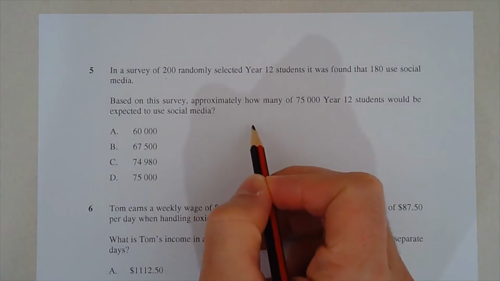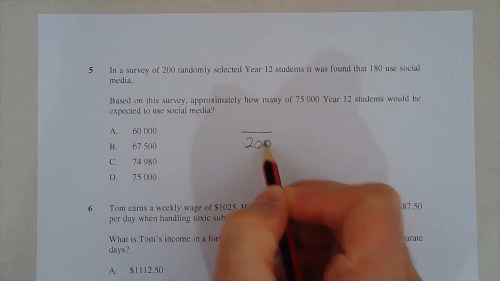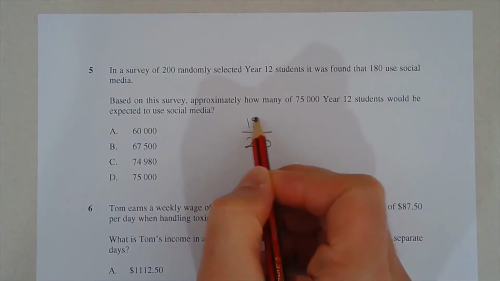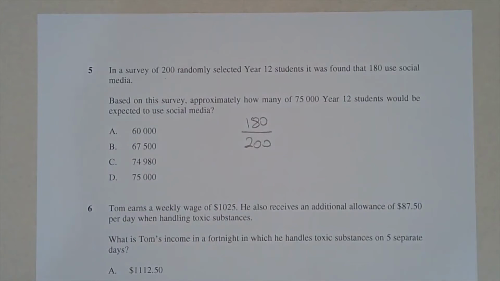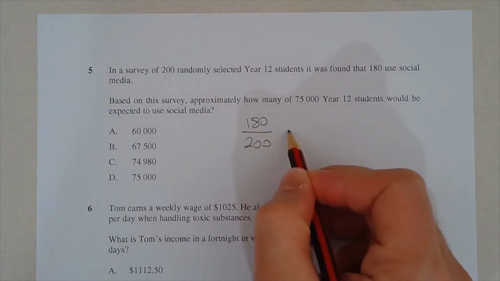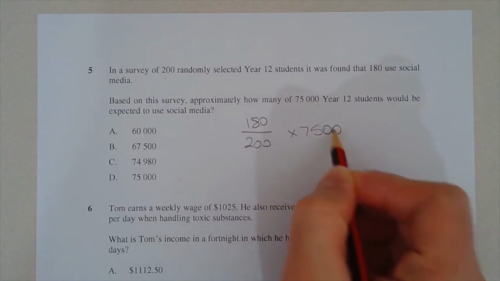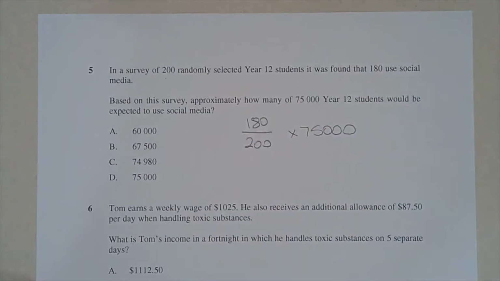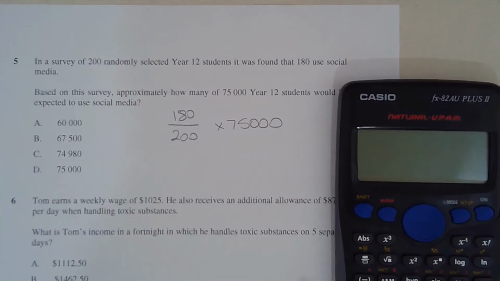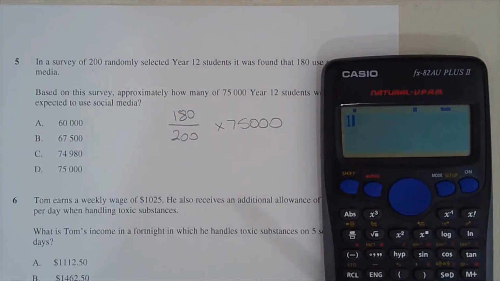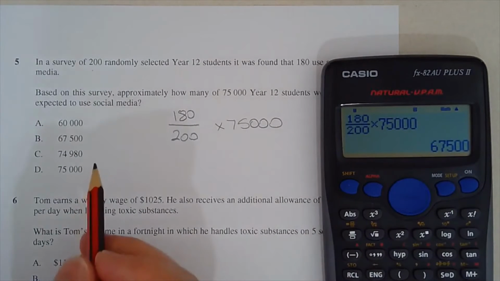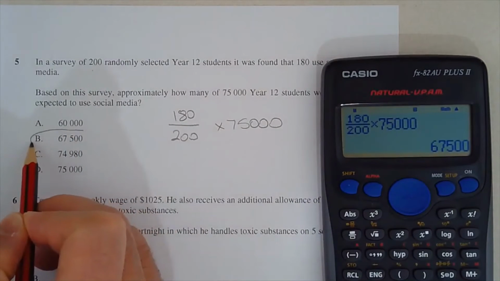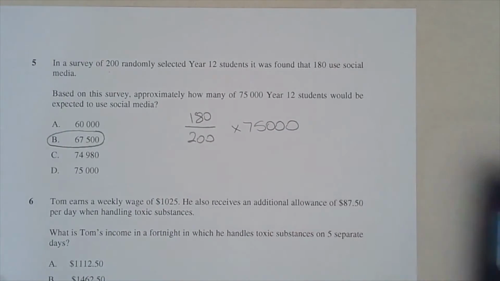So from 200 students sampled, 180 used social media. Now, that's the fraction of the 75,000 who are expected to use social media. Multiplying those together, 180 on 200 multiplied by 75,000, and we get 67,500. So that's option B.